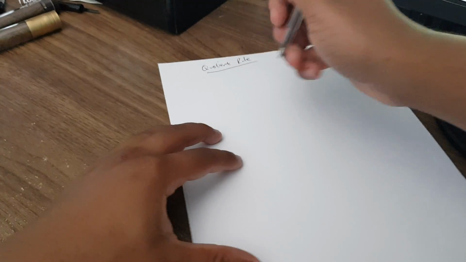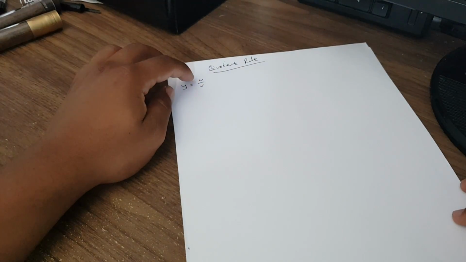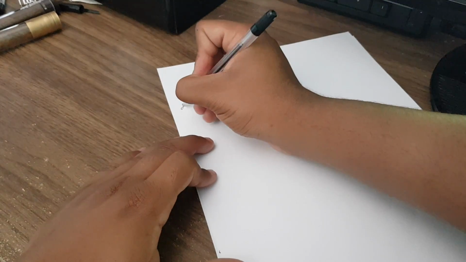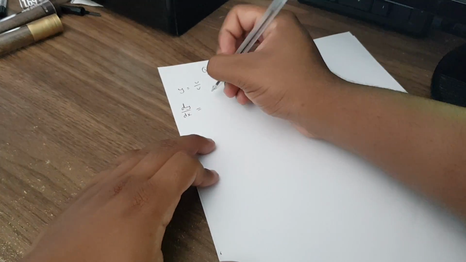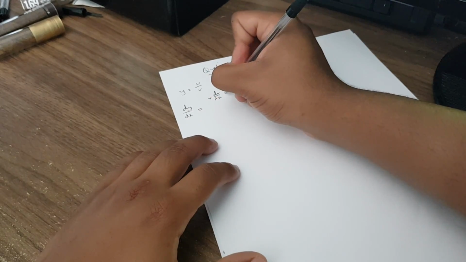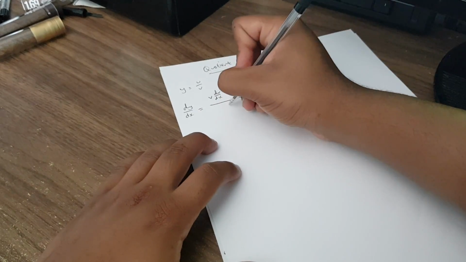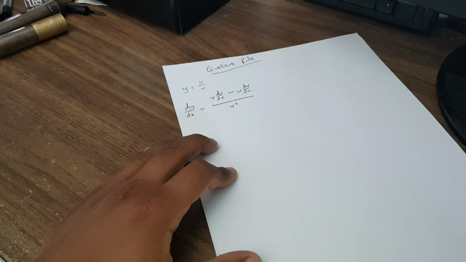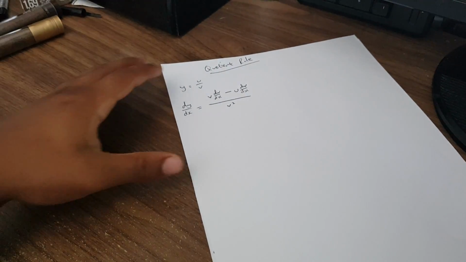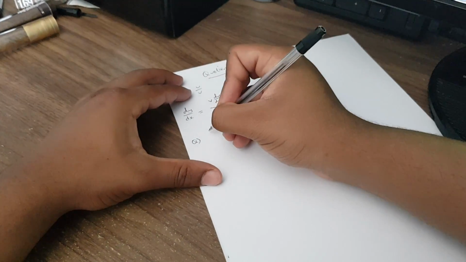If y is equal to a function of u divided by a function of v, then there's an individual formula for this. dy by dx is equal to v du by dx minus u dv by dx all over v squared. That is our formula. So we'll just go through one example because it takes too long to do for one question.